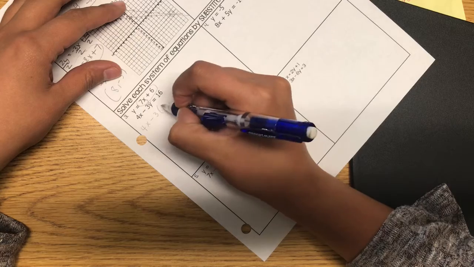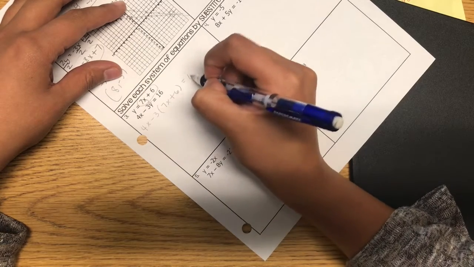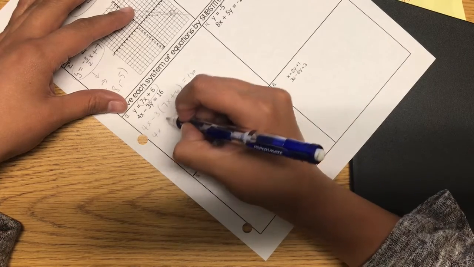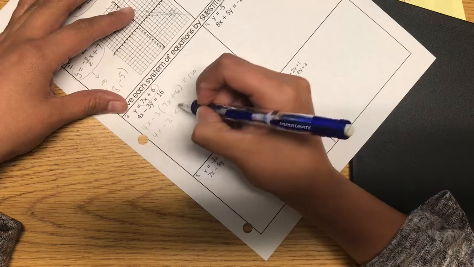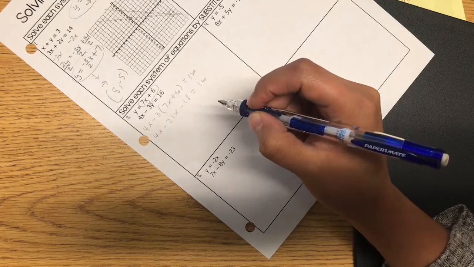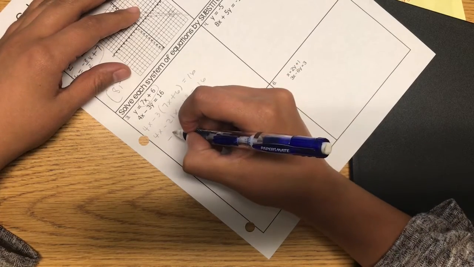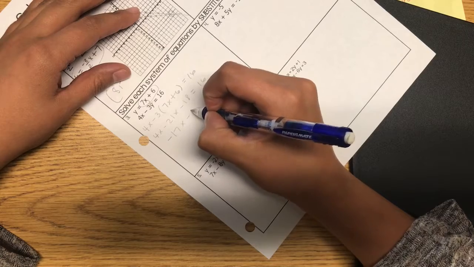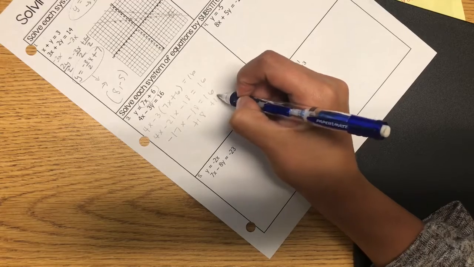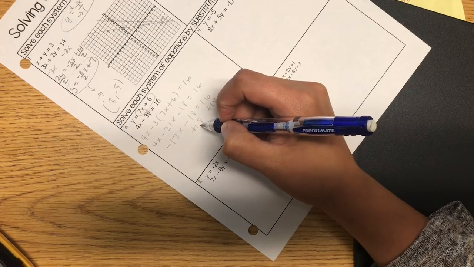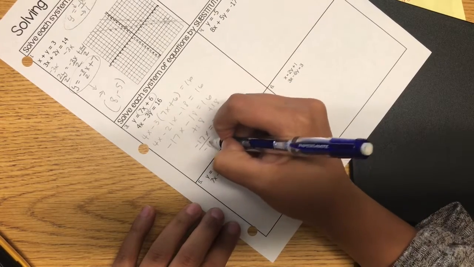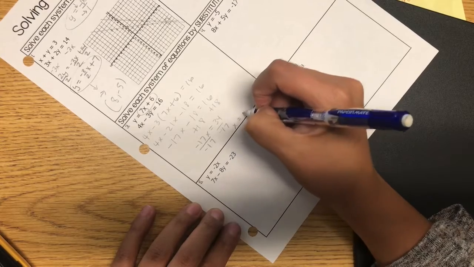4x minus 3 times 7x plus 6 equals 16. And then I distribute and solve like we would solving regular equations. So 4x, negative 3 times 7x is negative 21x. Negative 3 times 6 is negative 18, equals 16. 4x minus 21x is negative 17x, minus 18 equals 16, where I would add 18 to both sides. So 16 plus 18 is 34 equals negative 17x. And then I would divide by negative 17. So x equals negative 2.